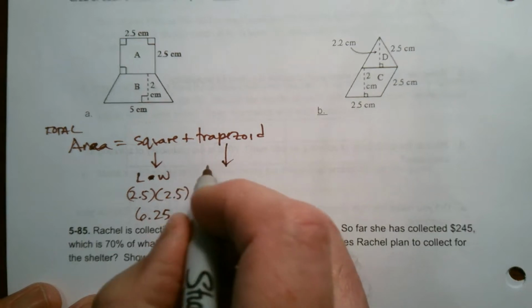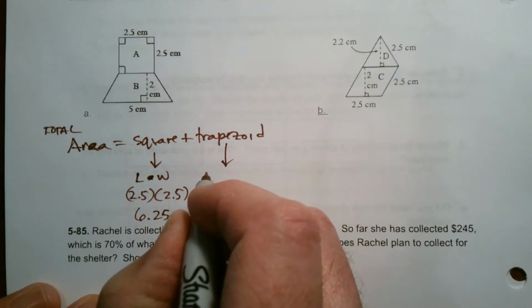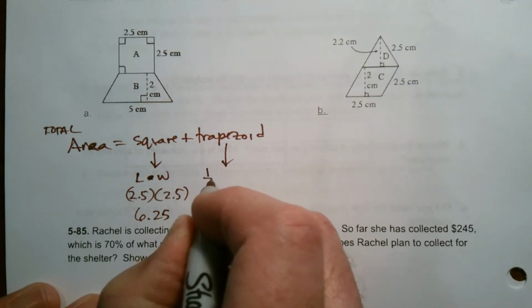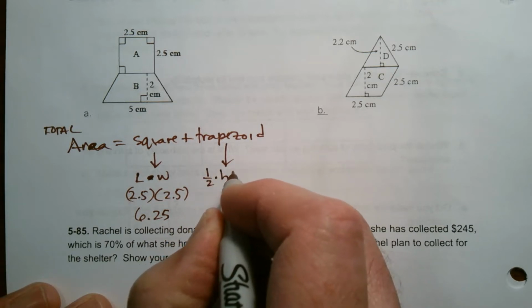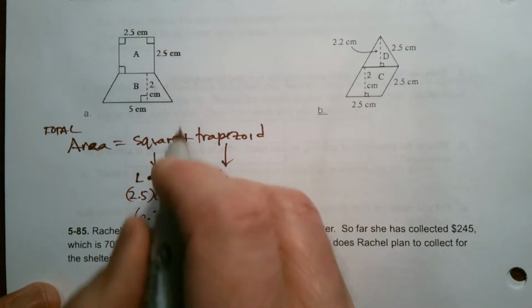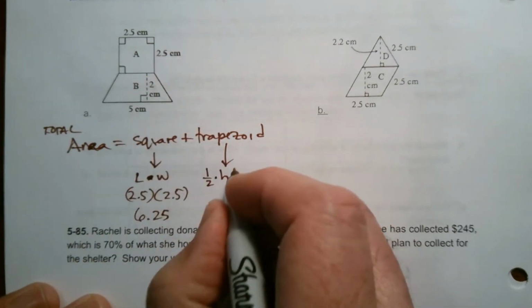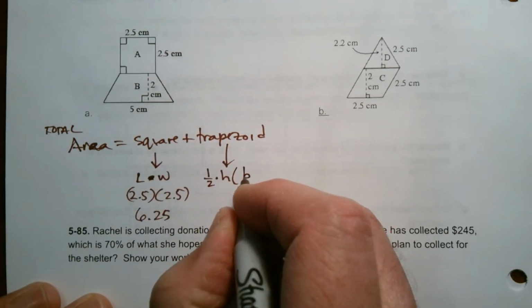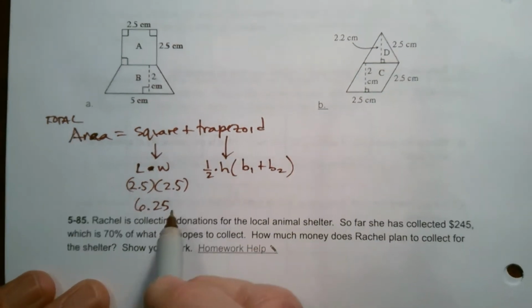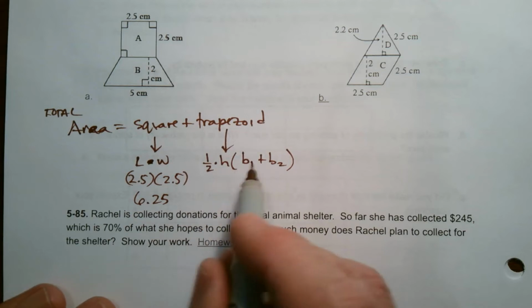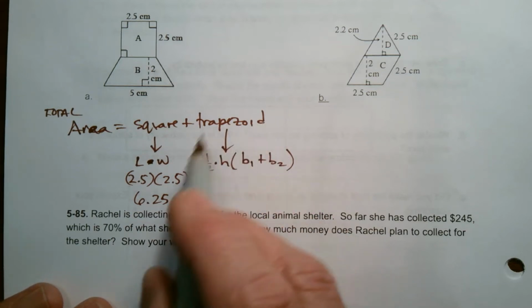The formula for the area of the trapezoid is 1/2 times the height, which in this case is 2, times the sum of the bases, base 1 plus base 2. So that might be something you write down, because that one's a little harder to memorize.